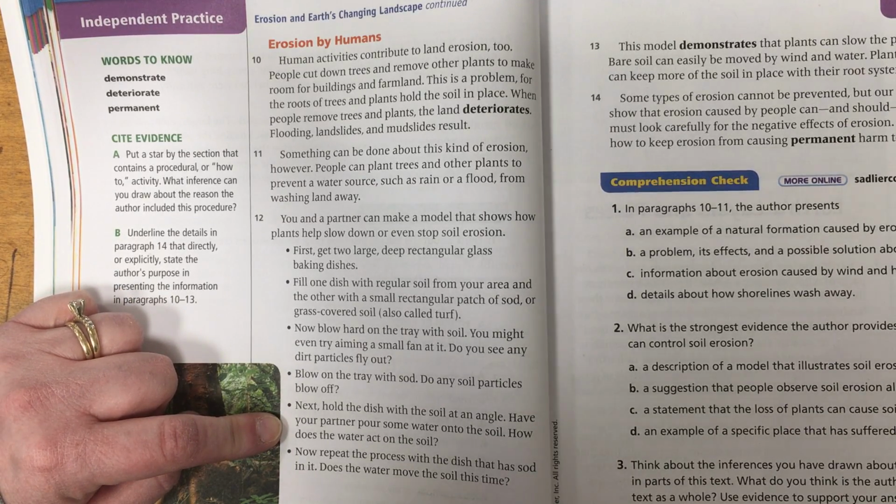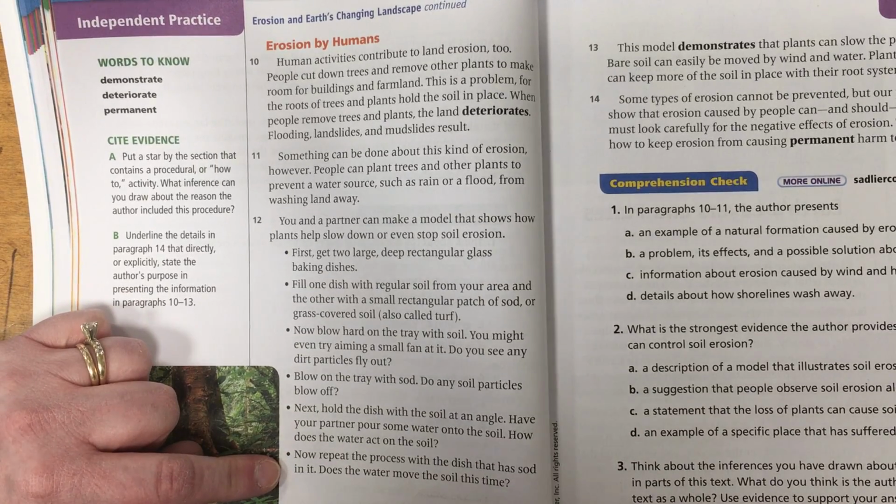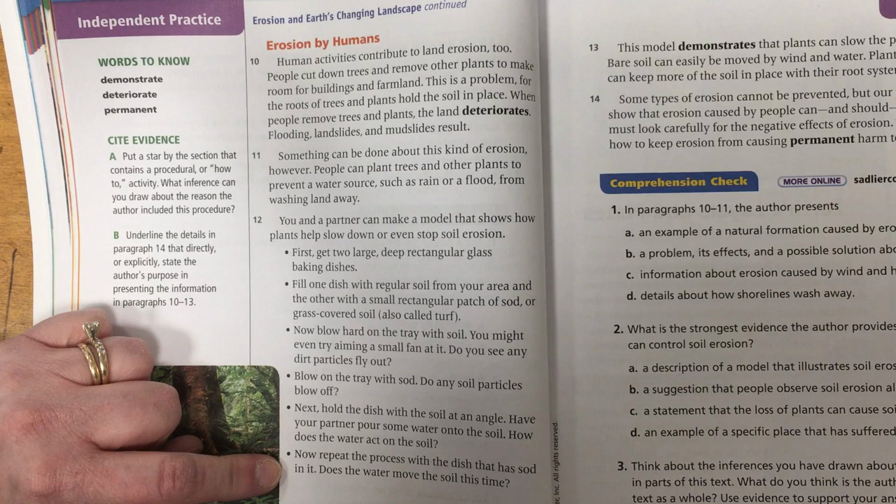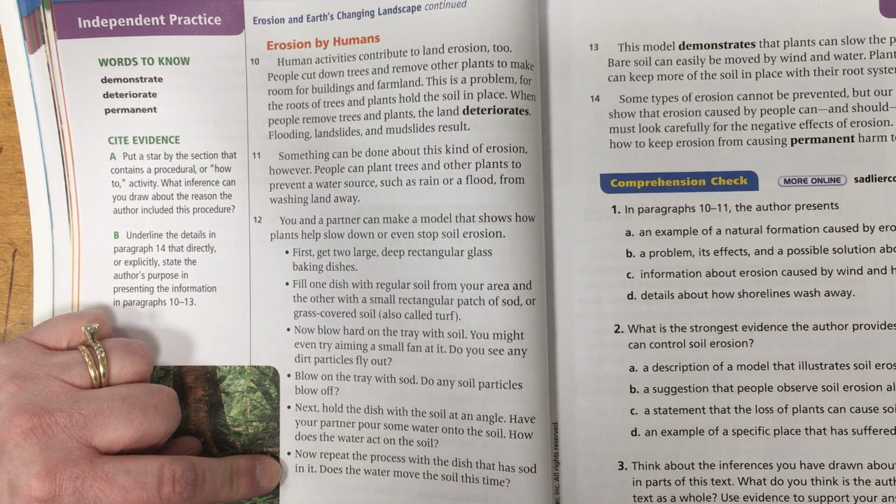Next, hold the dish with the soil at an angle. Have your partner pour some water onto the soil. How does the water act on the soil? Now repeat the process with a dish that has sod in it. Does the water move the soil this time?